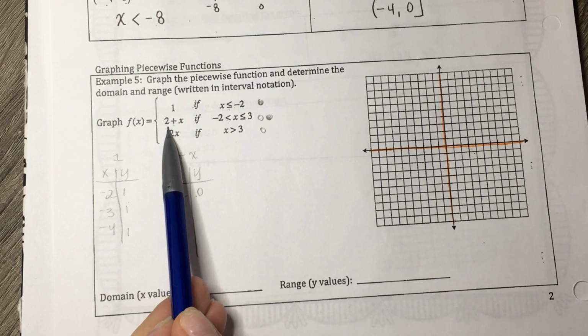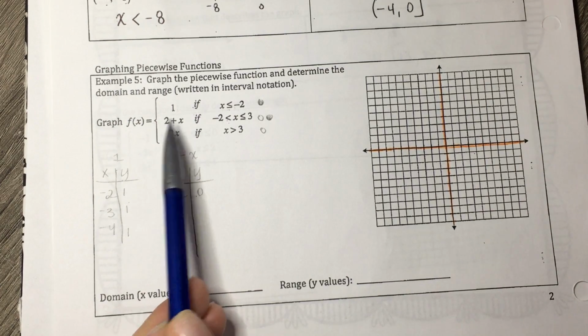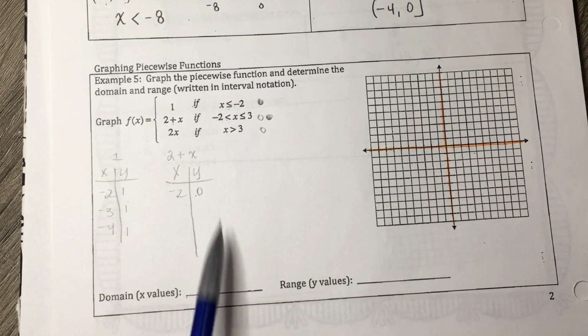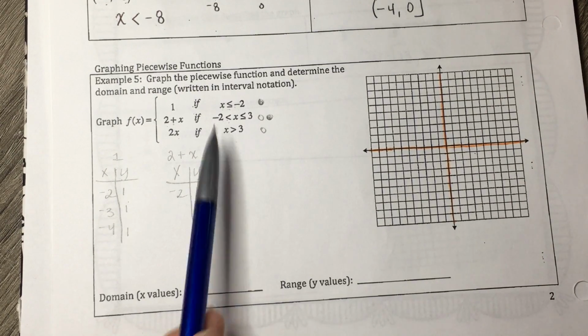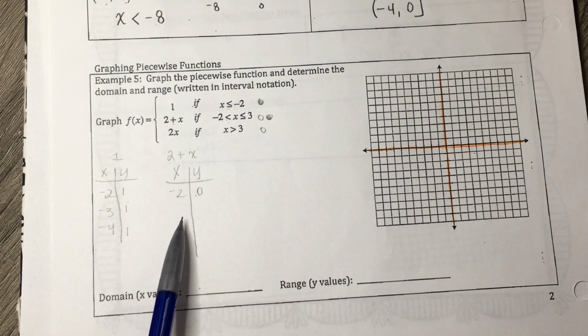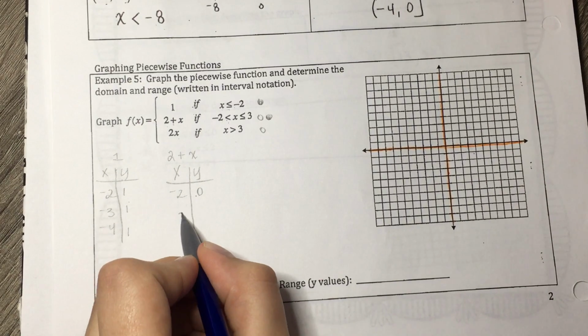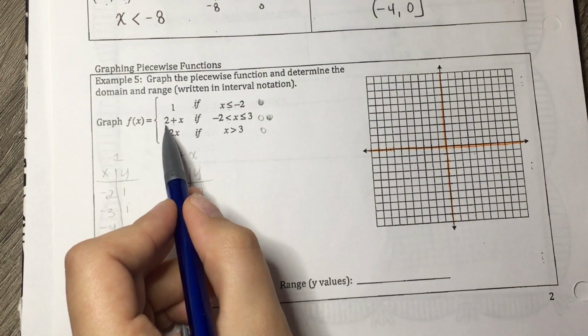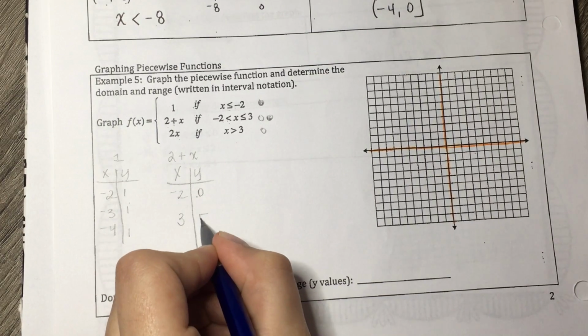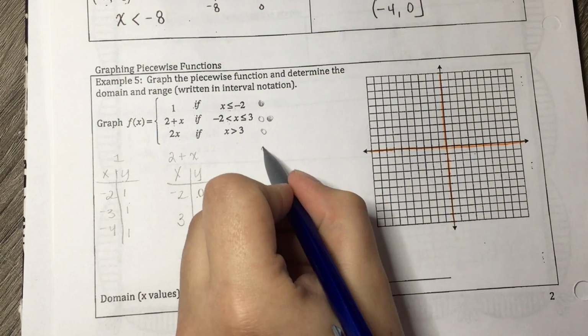It's switched around here, but here is my intercept on the y-axis, and my slope is 1. Since I know it's a straight line, I do not need to do -1, 0, 1, 2, and 3. I could just use the endpoints. So I have that -2 there, and then I'm going to plug in my other endpoint, which is 3. And then 2 plus 3 is 5. Those are my 2 endpoints for the line.